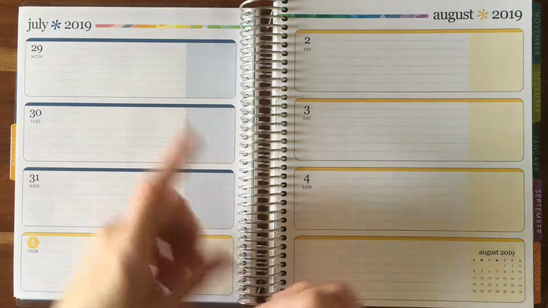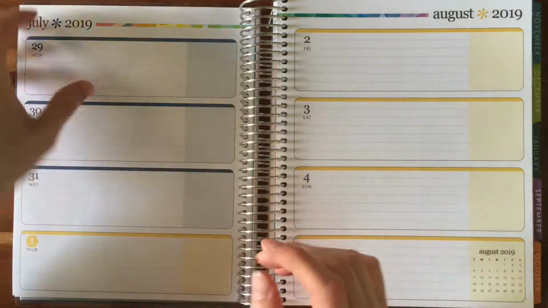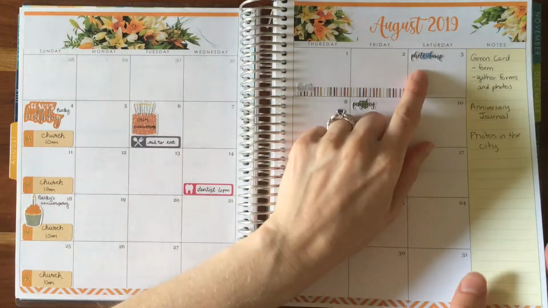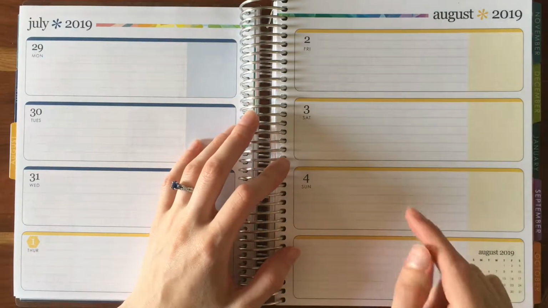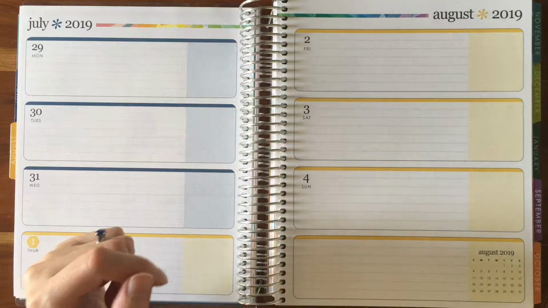Today I will be setting up July 29th through the 4th in the weekly spread. And I'm also going to be going over how to organize digital photos, because this Saturday we're doing a photo dump, and I figured I'd explain how we organize all of our photos because I feel like we have a good system and I can give you some tips on how to do that.